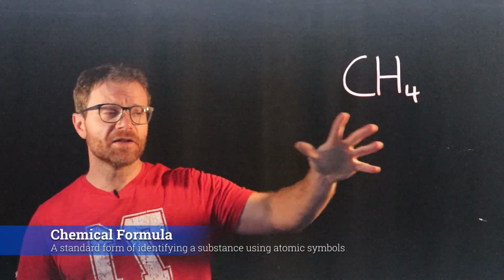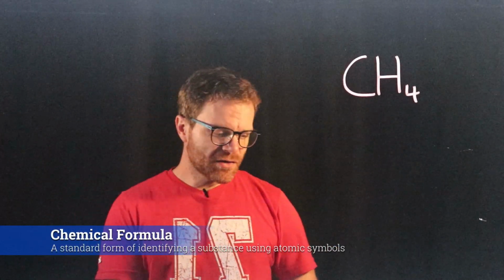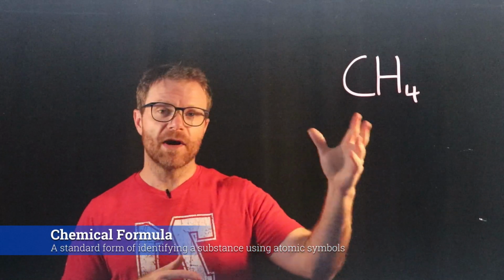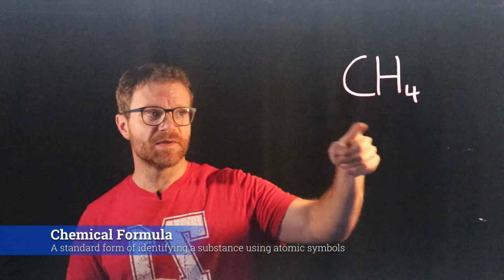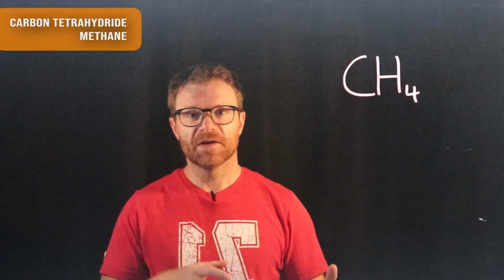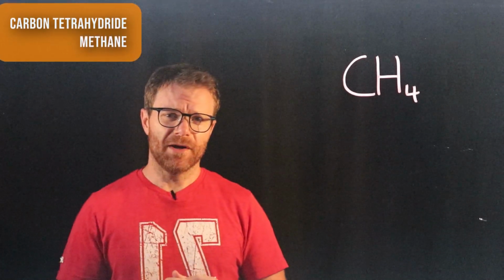Okay, so let's take a look at this chemical formula here, CH4. This is actually a really useful way, and the most common way, that chemists write down the identity of a compound or any substance, really. That's because this substance, CH4, might be known as carbon tetrahydride, 1 carbon, 4 hydrogens, or you might call it methane. So there's lots of different names for any given compound.